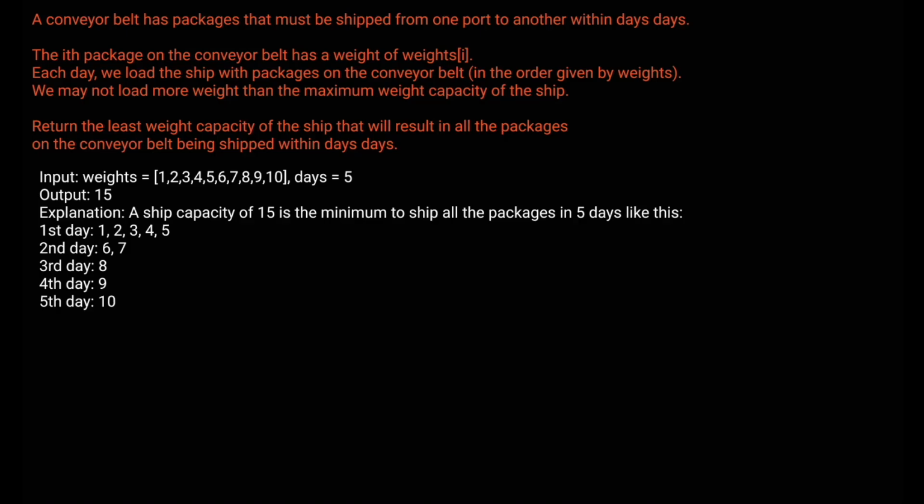Today we're going to be solving Leetcode problem 1011, Capacity to Ship Packages Within D Days. At the moment, this question is really popular with Facebook, Amazon, and Google, so definitely one to know if you have an upcoming on-site interview with any of these companies. Let's read the problem statement.